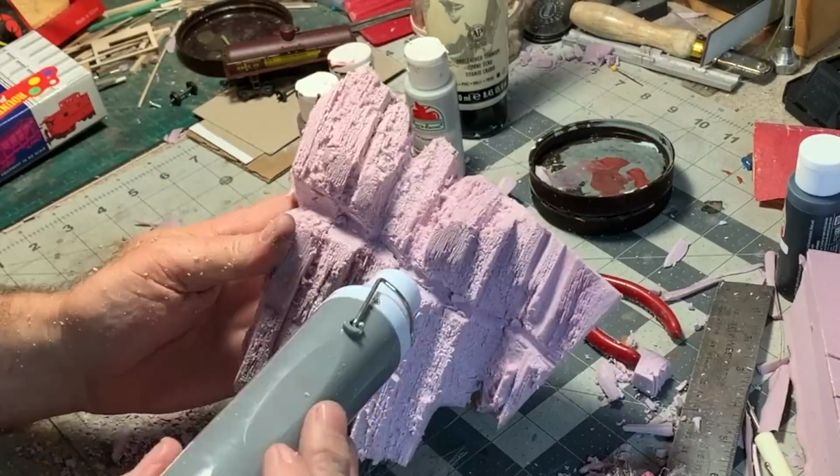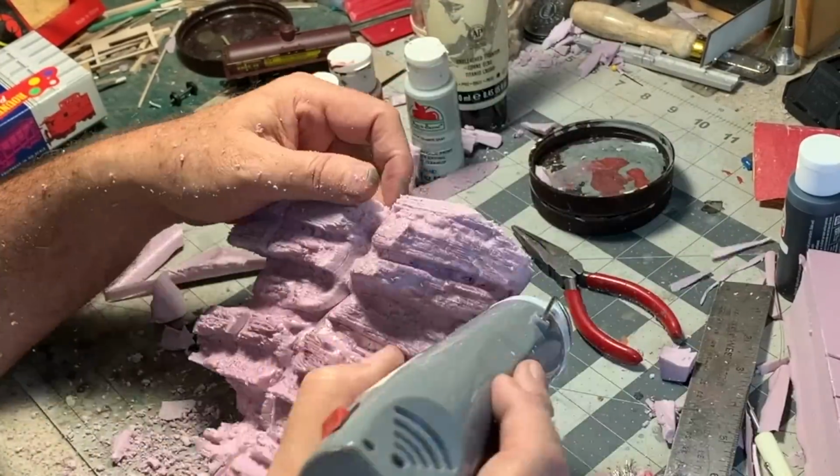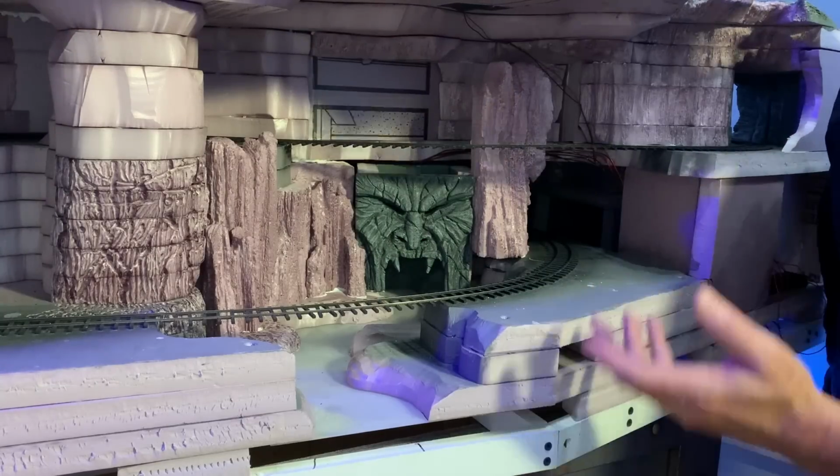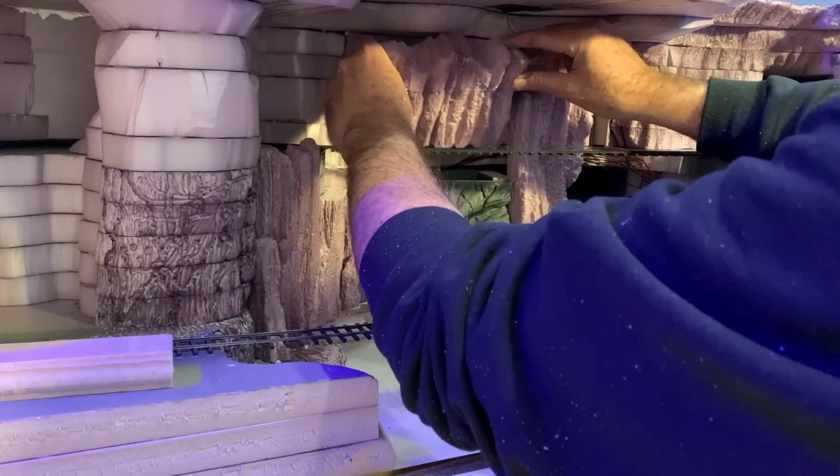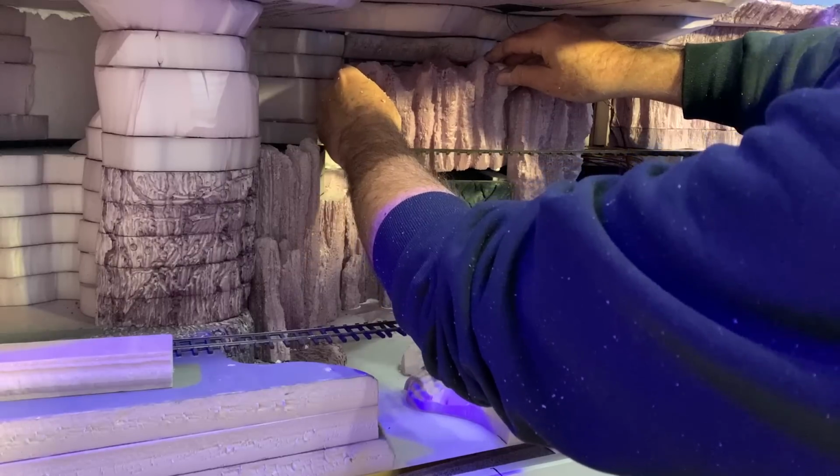It gets rid of all the little fuzzy pieces of foam, kind of solidifies it, and makes it much easier to paint and finish. Give our guy kind of a rocky crown here.